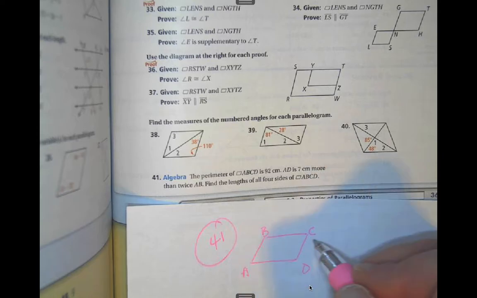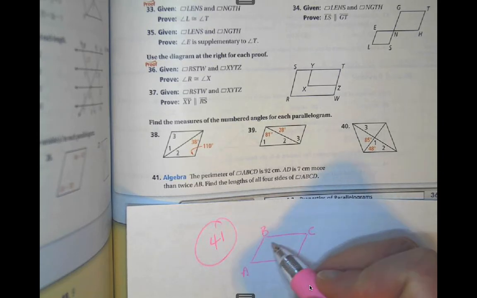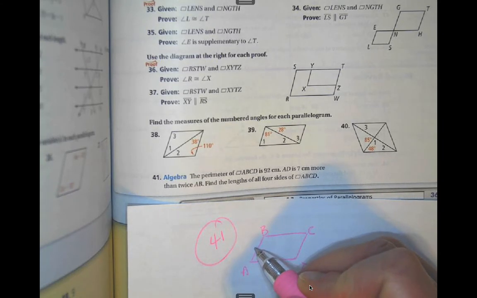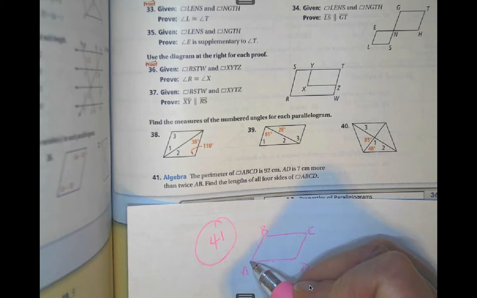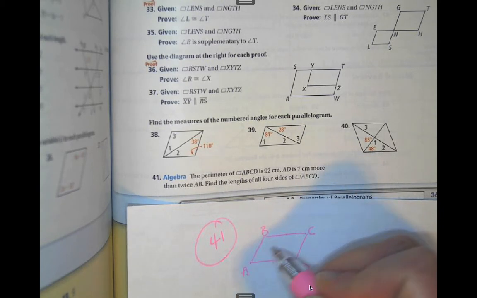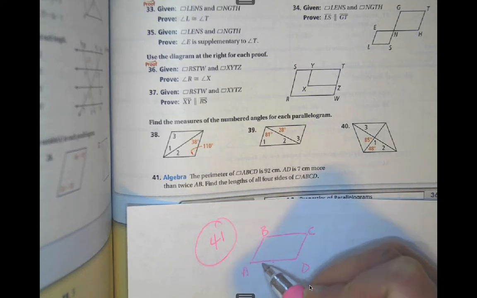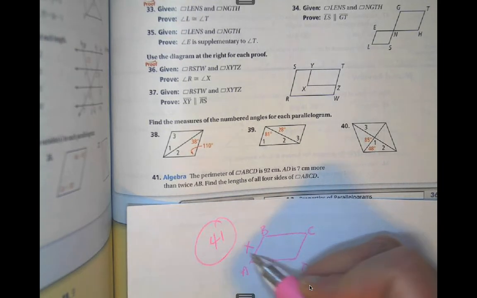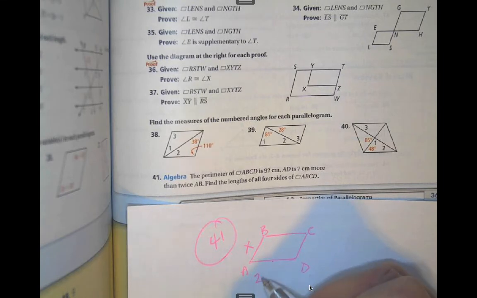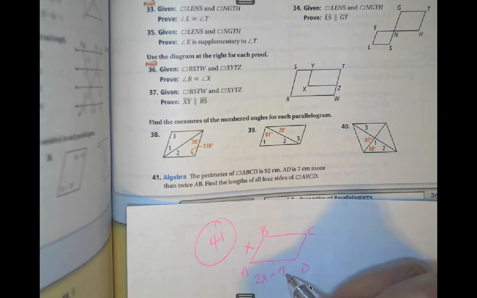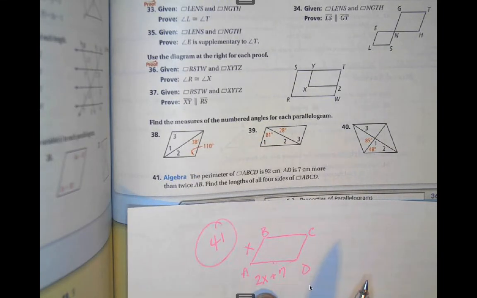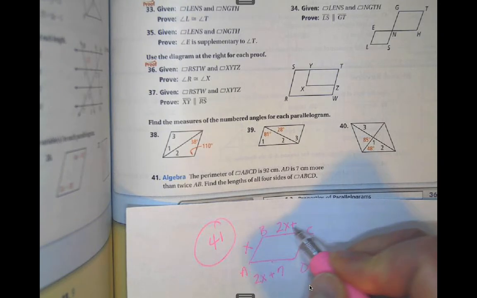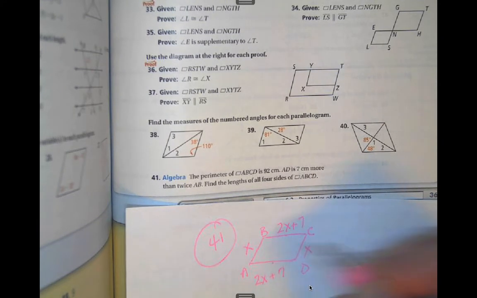And it says the perimeter is 92. You also know that this side right here is the same as this side, and this side right here is the same as this side. So it says AD is 7 more than twice AB. So if I make AB x, I can make AD 7 plus twice AB. But again, that means this is the same because it's a parallelogram, and this is the same because it's a parallelogram.